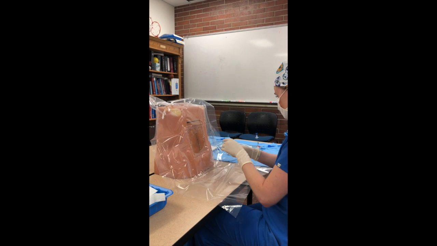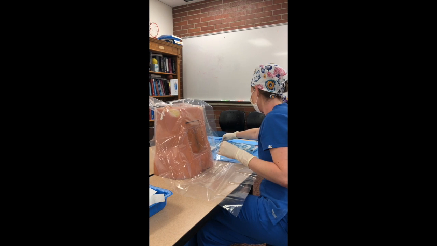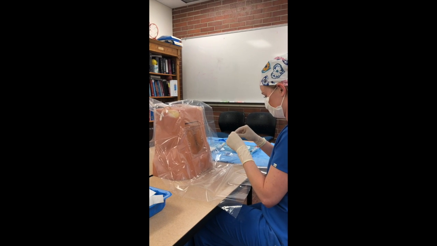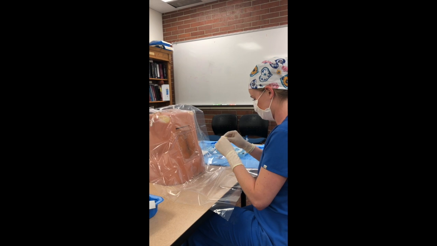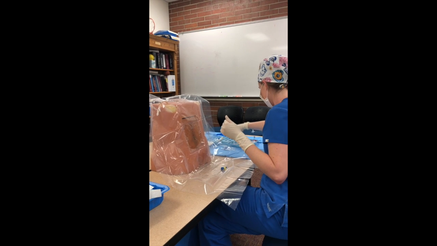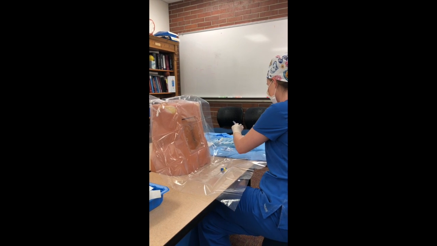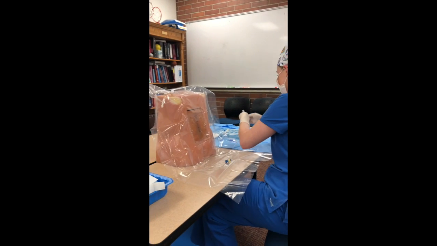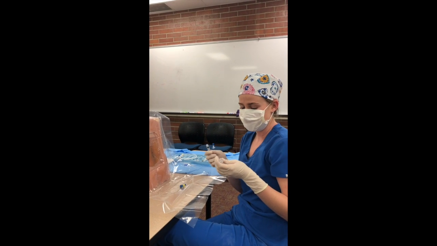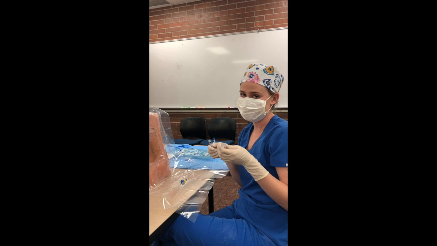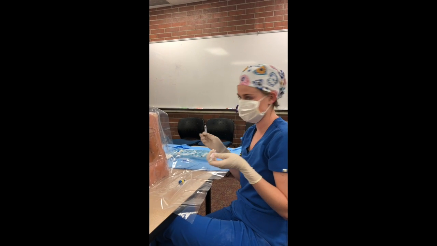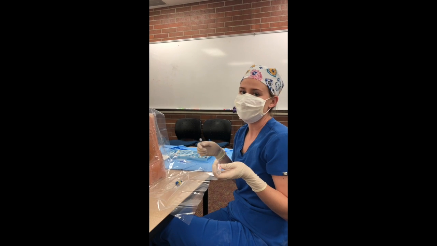So at this point, I'm going to get ready to do my test dose. So I'm going to attach this onto here. Okay, and I'm going to draw up my test dose. So my test dose is going to be 1.5% lidocaine. It's going to be 3 milliliters, and it'll contain 45 milligrams of lidocaine and 15 micrograms of epinephrine. And so at this point, the sterile part is over, so I just adjusted it a little bit.